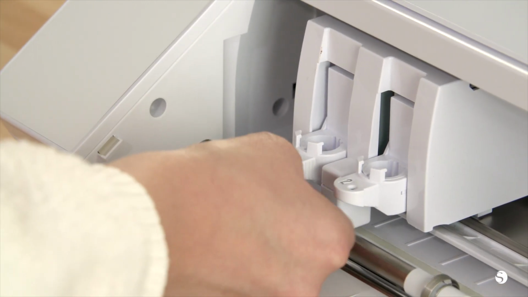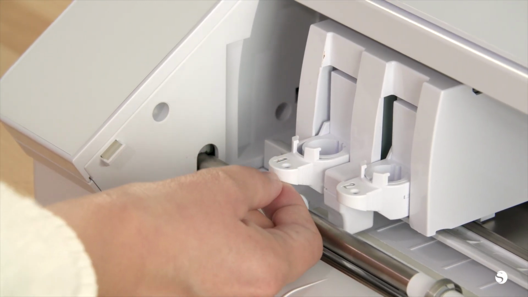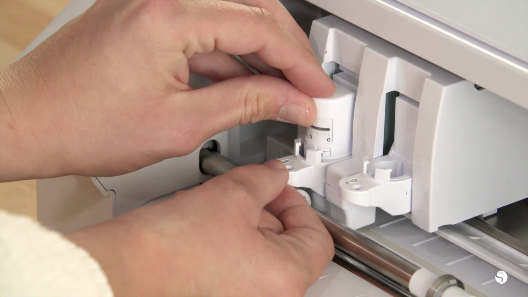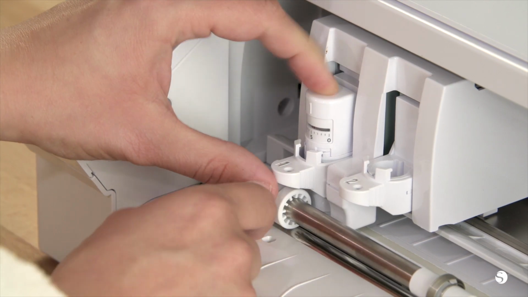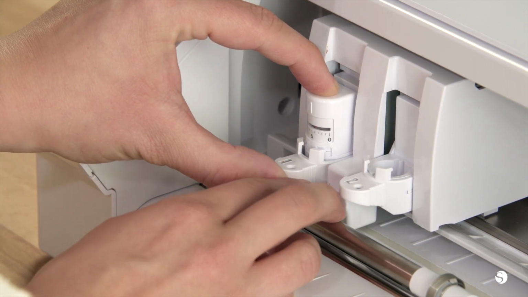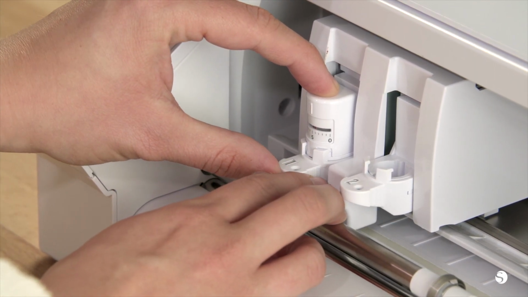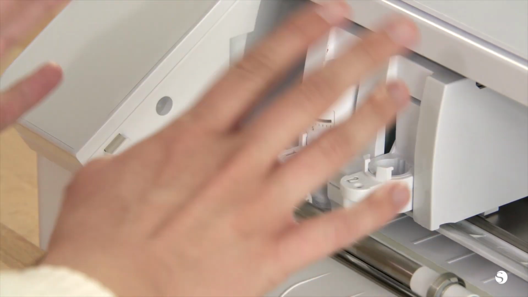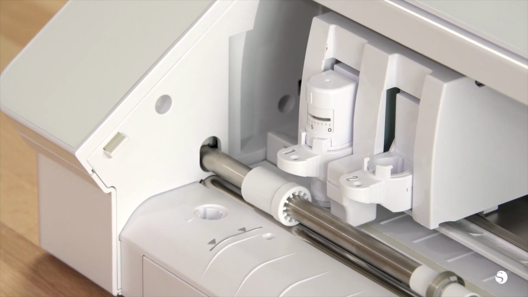So we're going to go ahead and open that carriage by tugging on it softly, and then we're going to insert the blade by pushing down and holding down firmly while we pull up slightly and then click the tab in. And that's how you know that the blade is firmly in place and it's not going to move around when we go to cut.